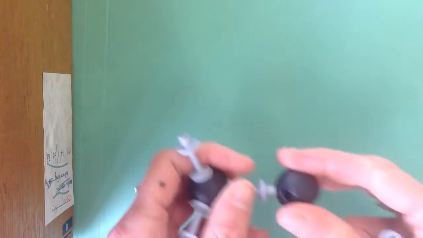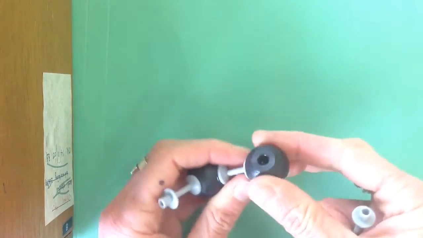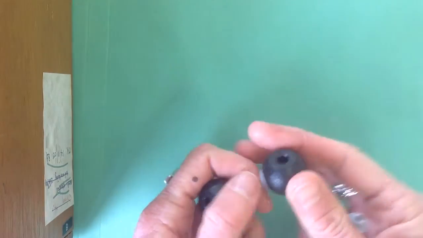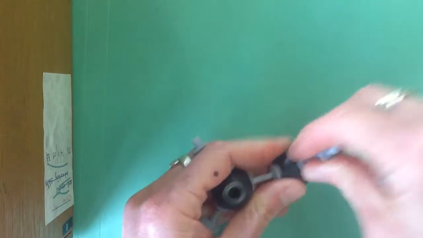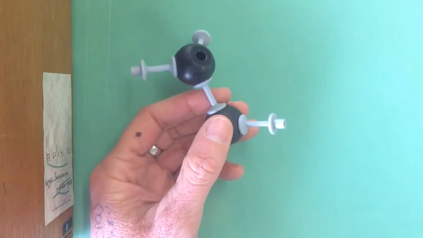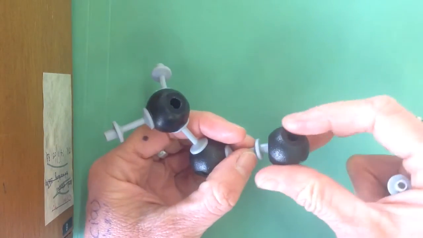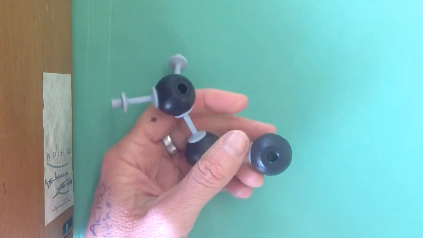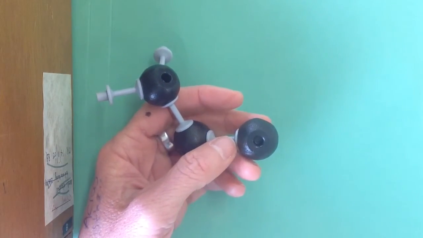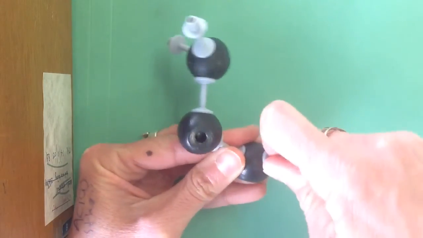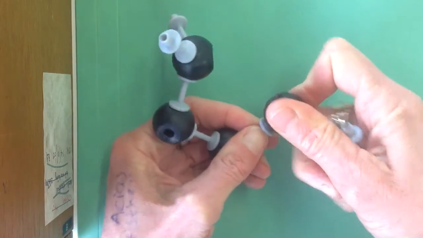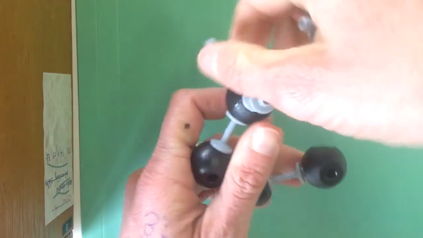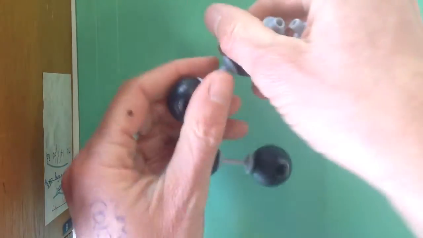Benzene is the next one. Now, benzene is quite a large molecule. It says 6 carbons and 6 hydrogen atoms. Am I getting close?